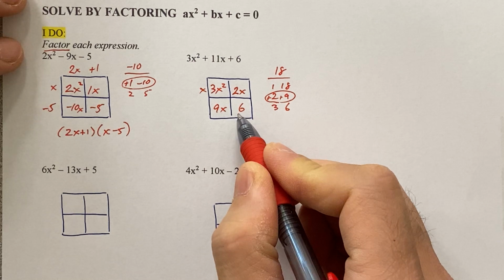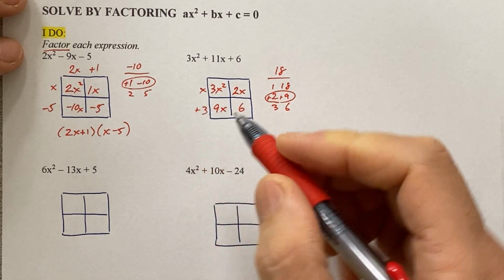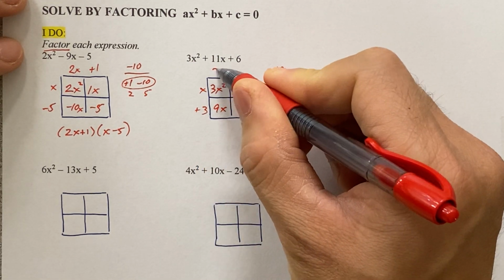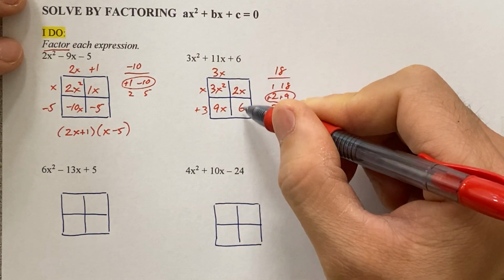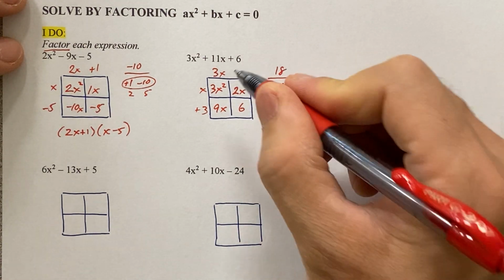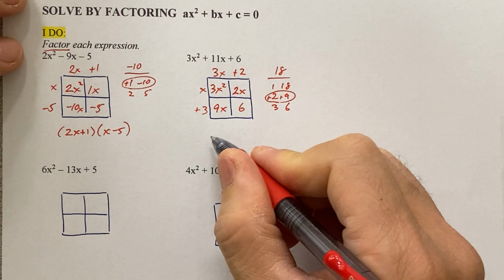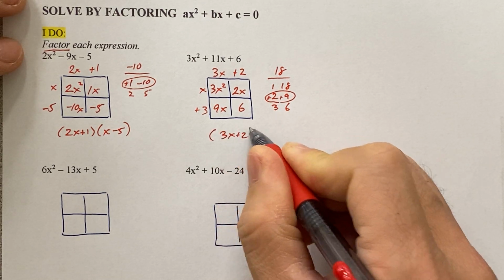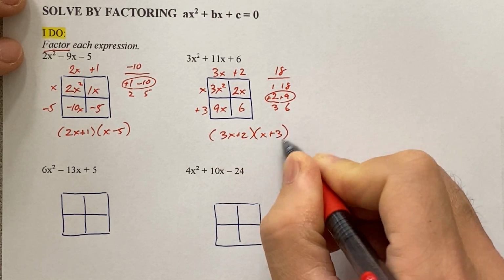Biggest thing that goes into these two would be +3. GCF these two, that would be 3x. And greatest common factor for 2x and 6 is +2. So factoring is 3x plus 2, parentheses, x plus 3.